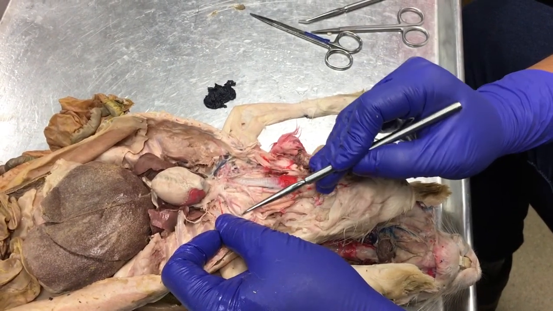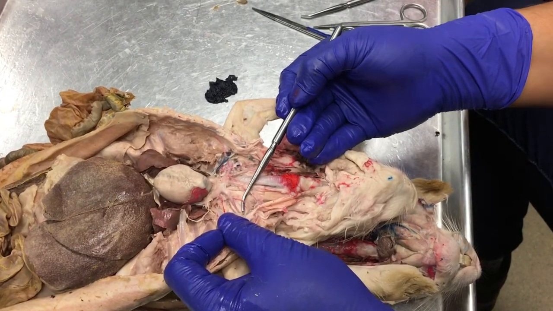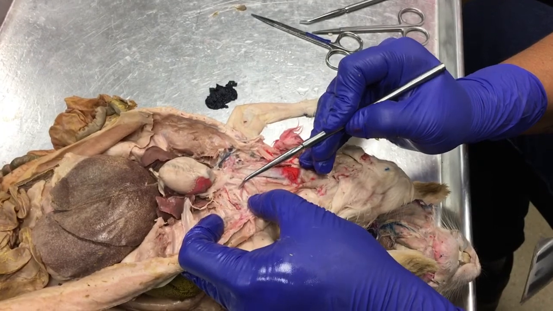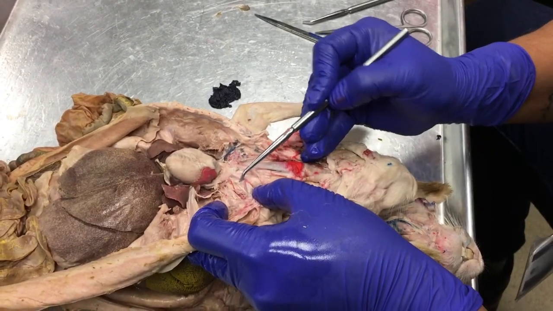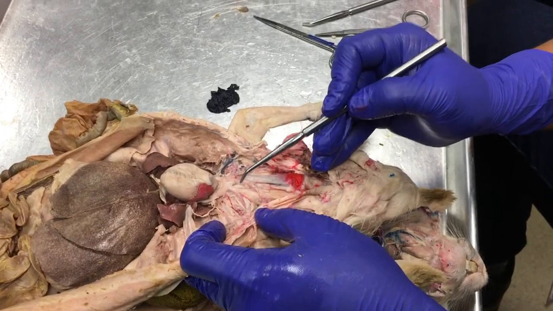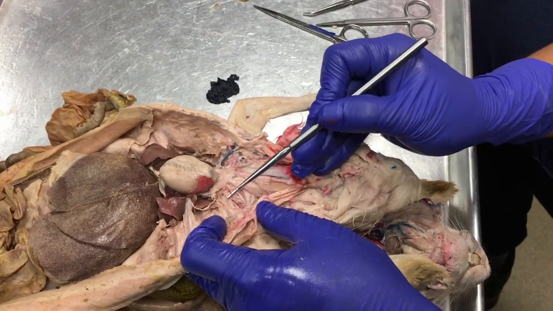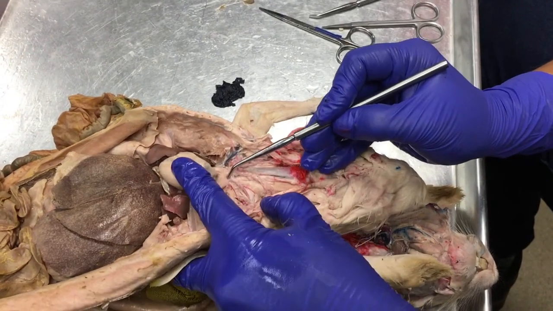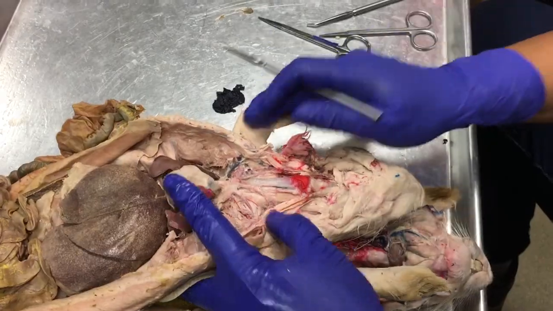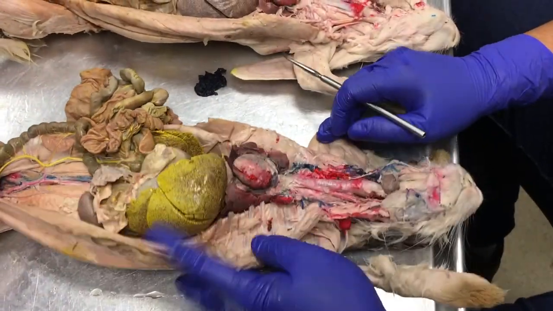So we have our costocervical trunk, and then we should have a vertebral, I can't see it in this one, and an internal mammary artery, right? But look at this internal mammary artery is branching off the arch of the aorta at its own place. That is an anomaly. That's not right. But let's look at my bunny, because my bunny is perfect.